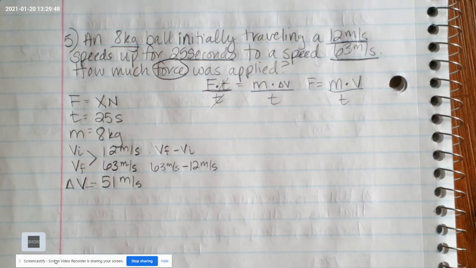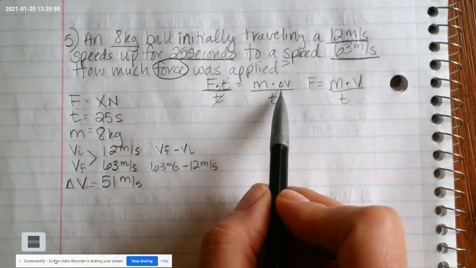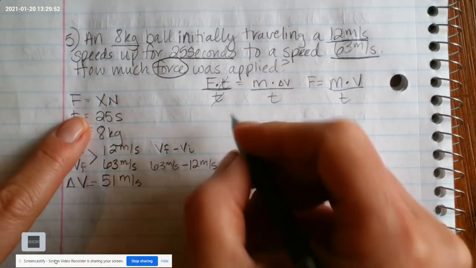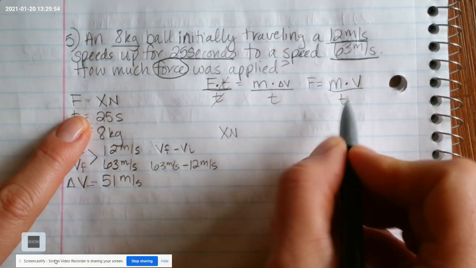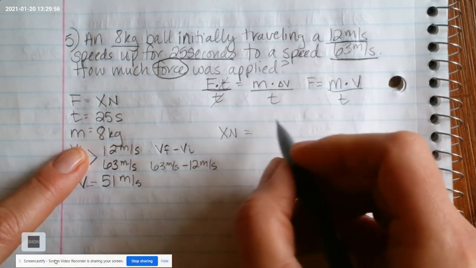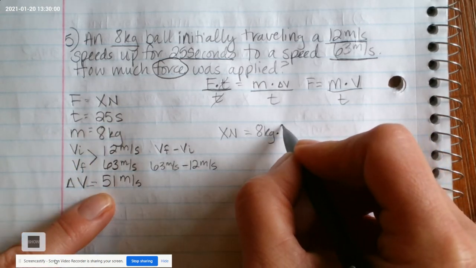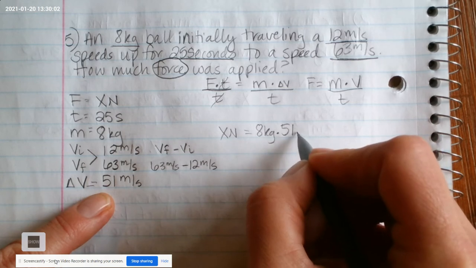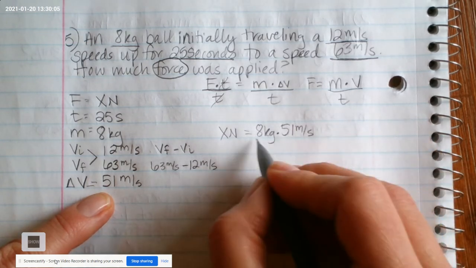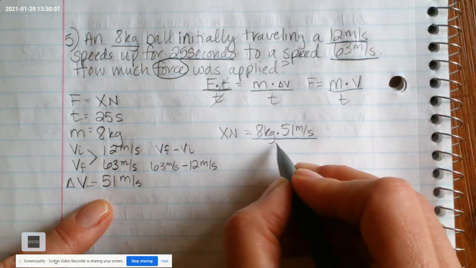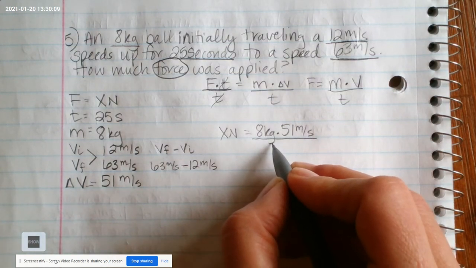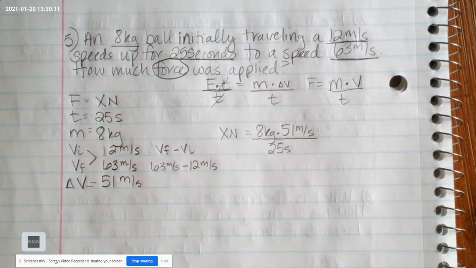Okay, let's plug it in. So our force, x newtons, equals our mass, 8 kilograms, times our velocity, which is the change in velocity that we need, 51 meters per second, divided by our time, which is 25 seconds.